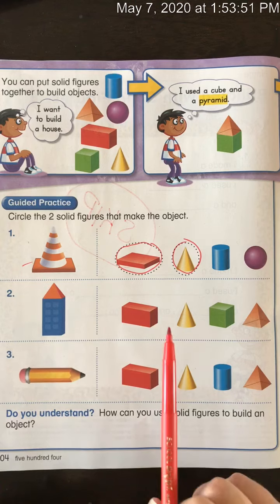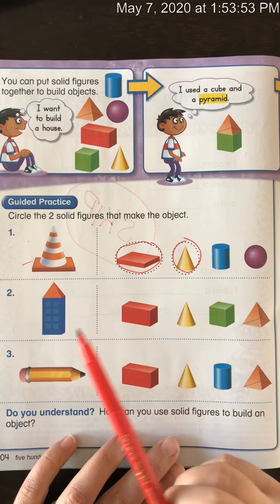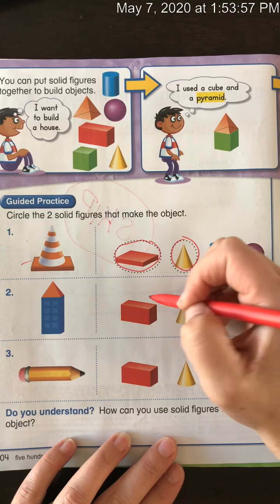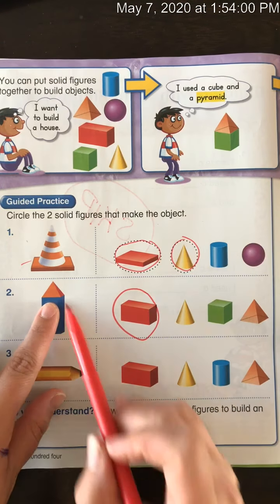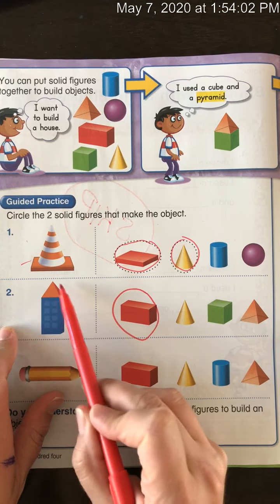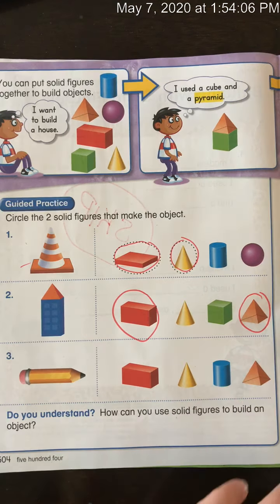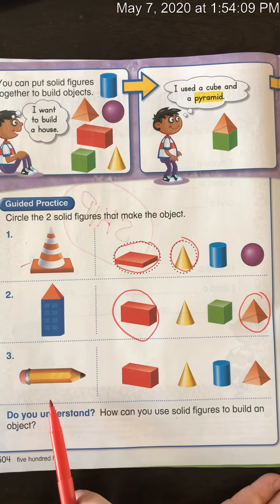You're going to have to look and see what they are made up of. Now, number 2, I see 2 different shapes. I see a rectangular prism, and here's our pyramid. It looks like a square on the bottom, and then triangles making up the sides. So here is my pyramid.